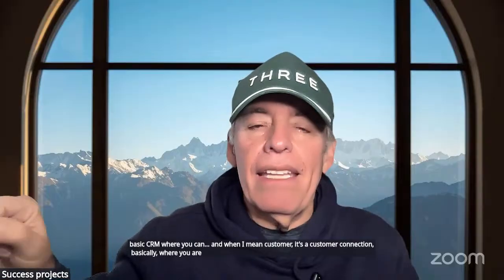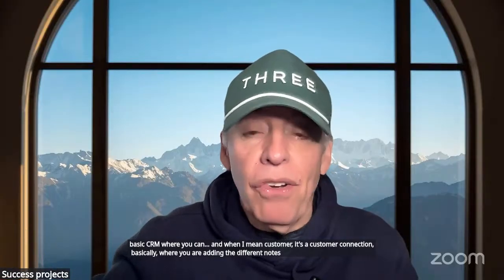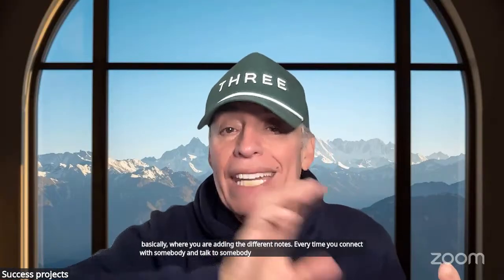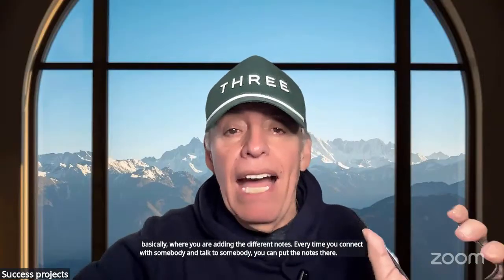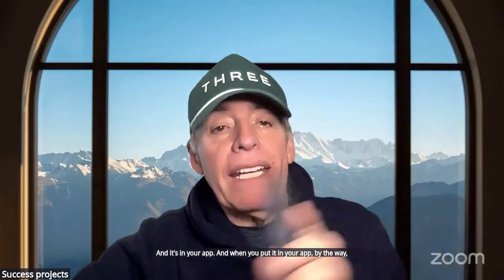It's not as deep as the deep CRMs, but it's a basic CRM where you add different notes every time you connect and talk with somebody. When you put it in your app, it's automatically also in your desktop. You can do it on both.